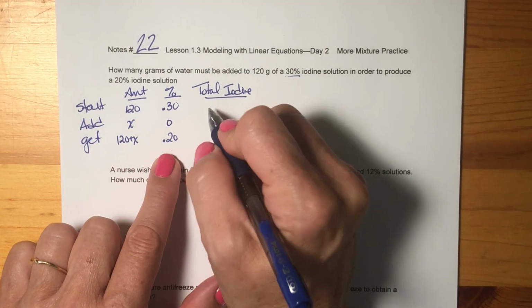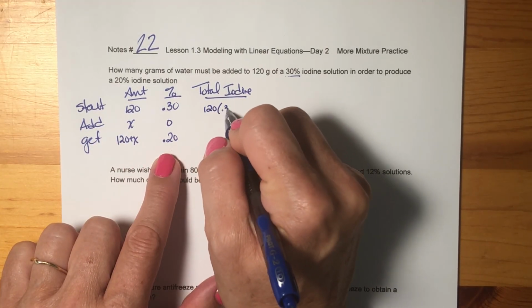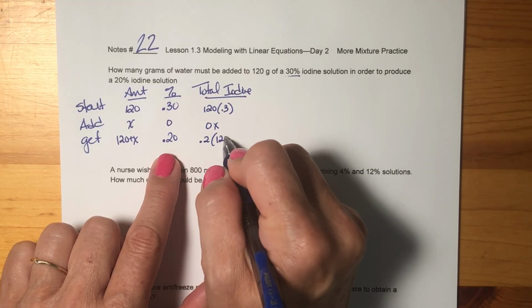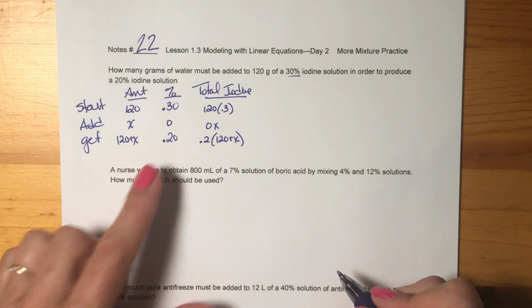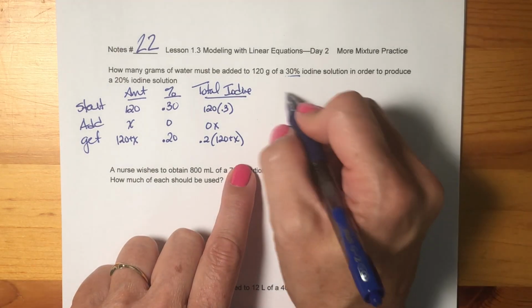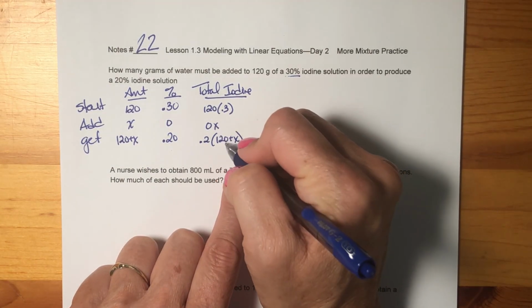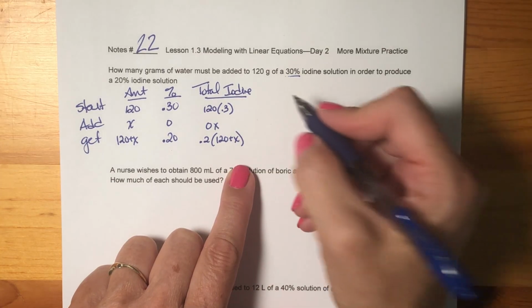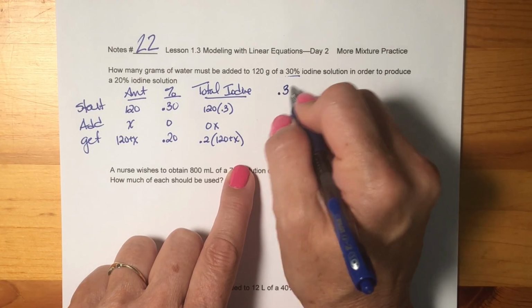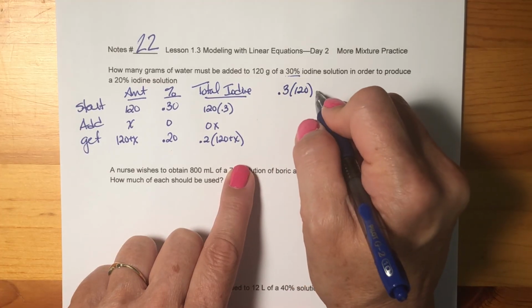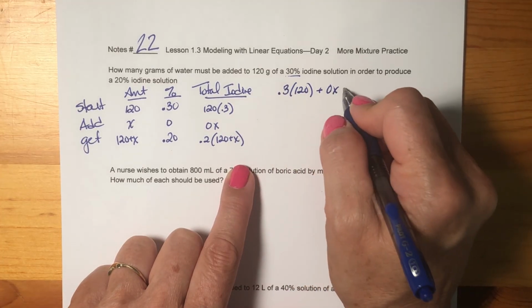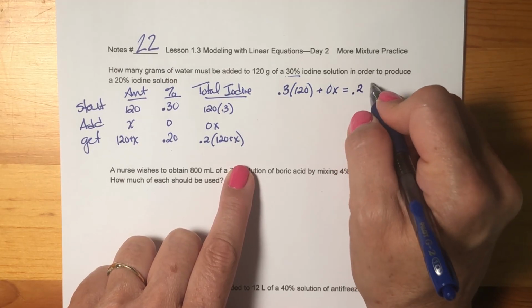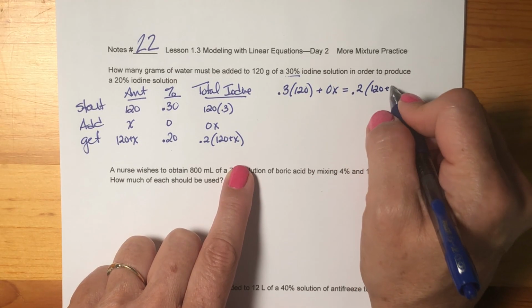Okay. So we're going to go across just like we did yesterday, and we're going to multiply. So 120 times 0.3, 0x, and then 0.2 times 120 plus x. All right, so our final equation, when we go ahead and solve it, is going to be this plus this plus this. So it's how much we're starting with, how much we're adding. We're going to add those together. So we would have the 0.3 times 120 plus 0x. I'm going to put it in there just as a model. I always like to follow the step-by-step, kind of old school like that.